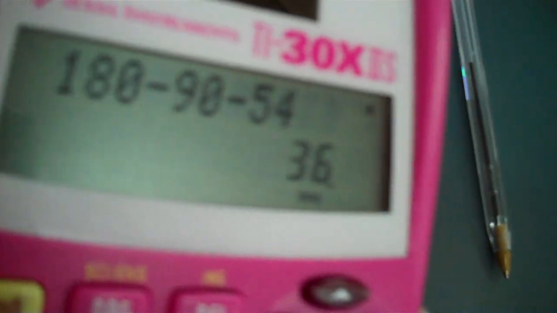Okay, angles. Well, you always got 90. Then the reference angle, 54 degrees. Then the three angles together have to add up to 180. So I'm just going to subtract 90, subtract 54. 180 minus 90 minus 54 is 36. 36 degrees.